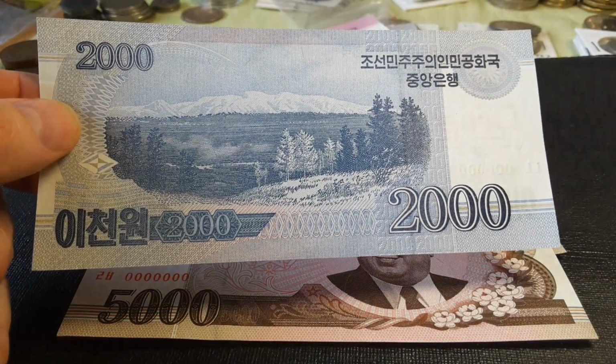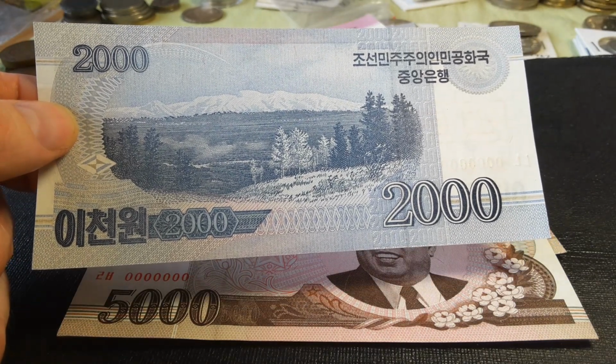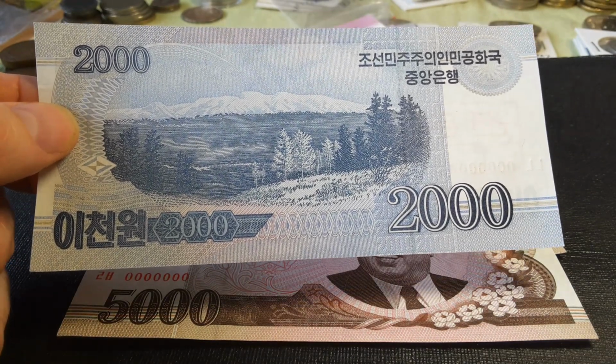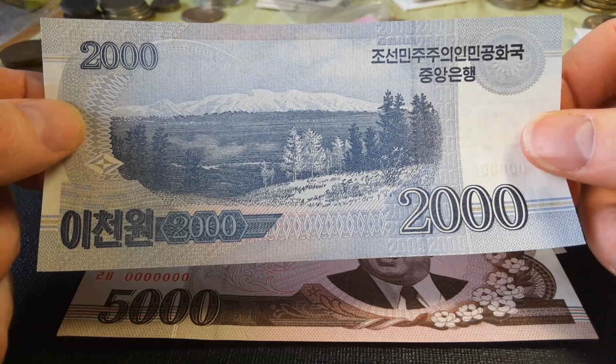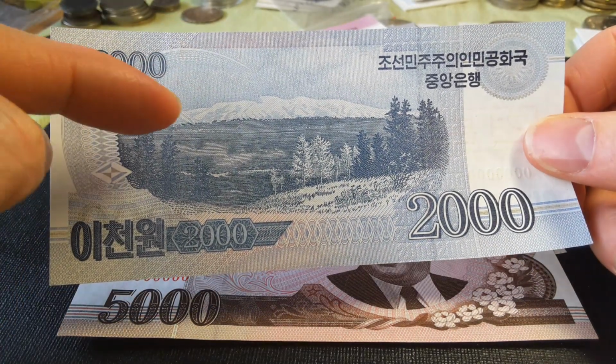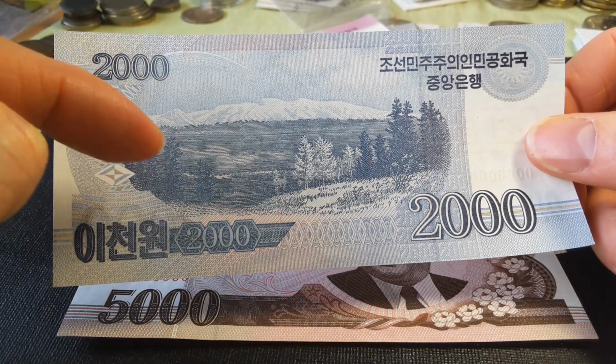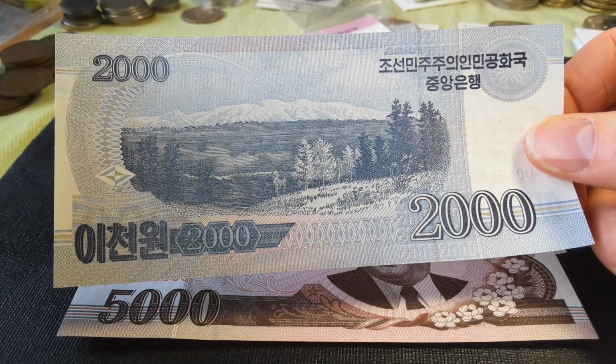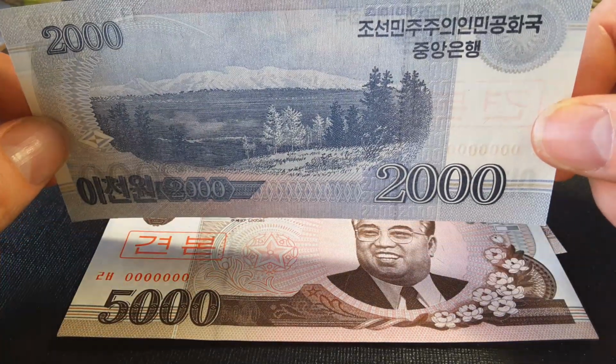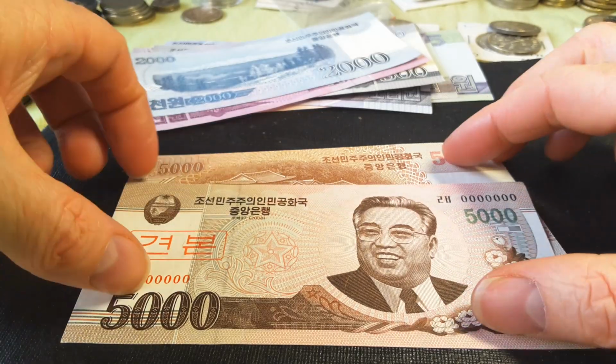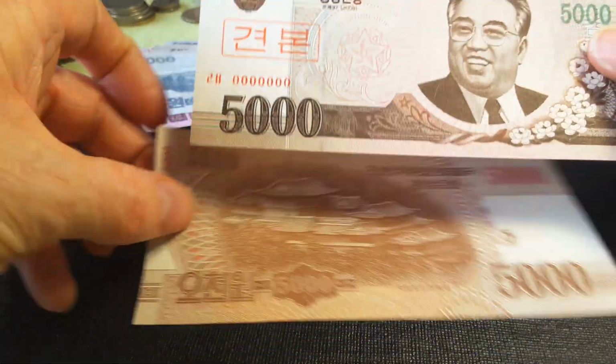And on this side we have the Paektu Mountain, as you can see in the background. Beautiful. And that is probably the lake there, so probably looking from the Chinese side over to the North Korean side. So you can't actually go to that mountain. And the last two we have are the 5000.